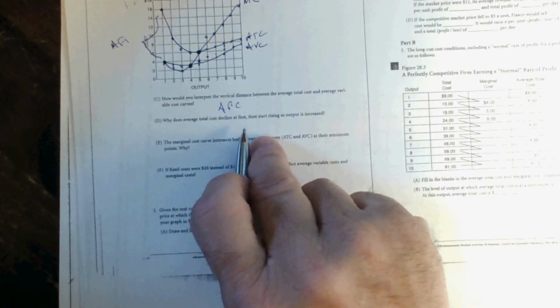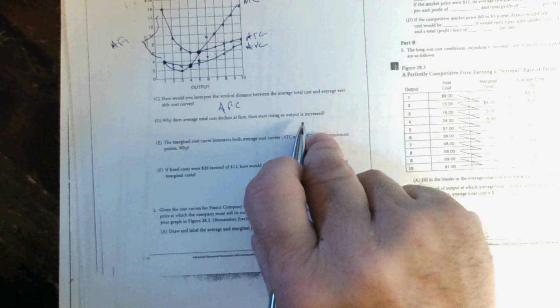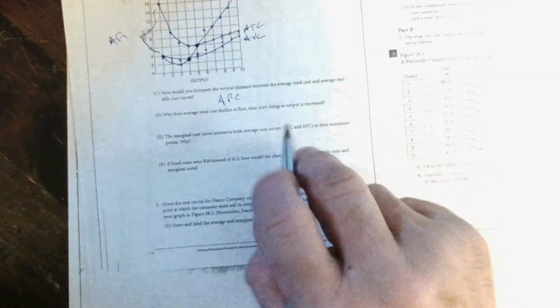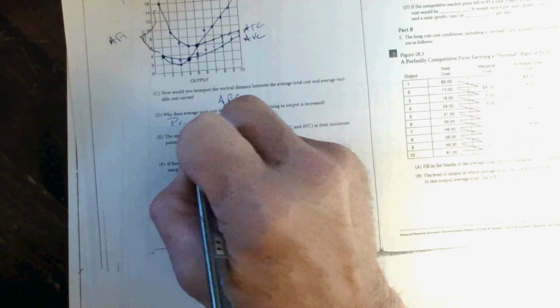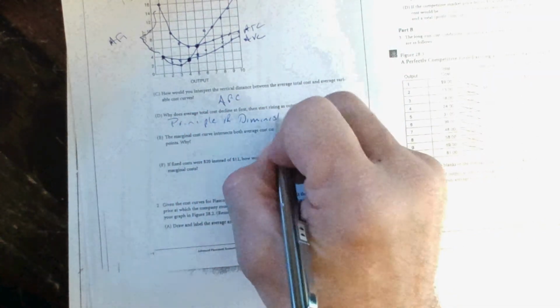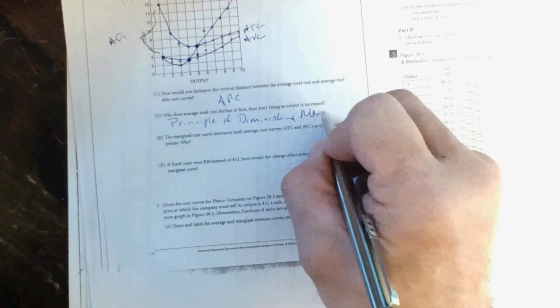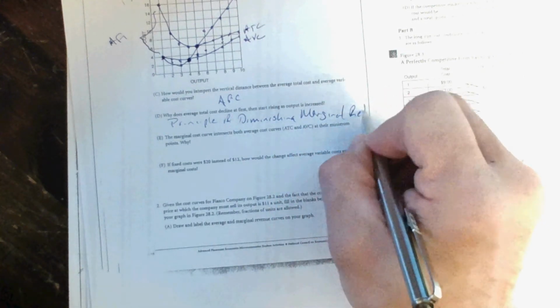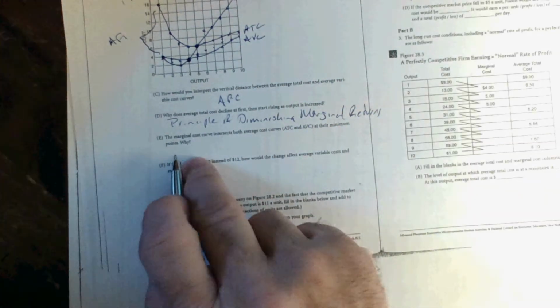Why does average total cost decline at first and then start rising? In the short run, the answer to all of life's questions is the principle of diminishing marginal returns. You have increasing marginal returns, then diminishing marginal returns, and eventually negative marginal returns. The marginal cost curve intersects both average cost curves at their minimum.